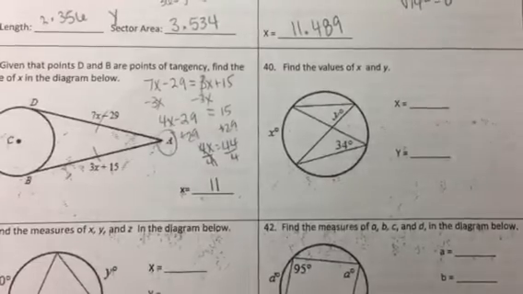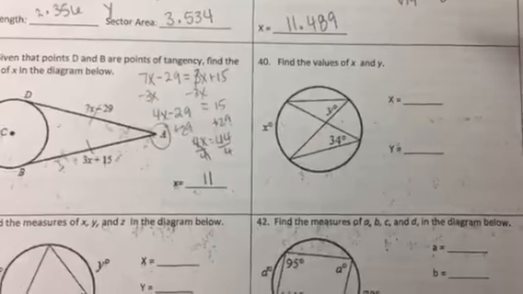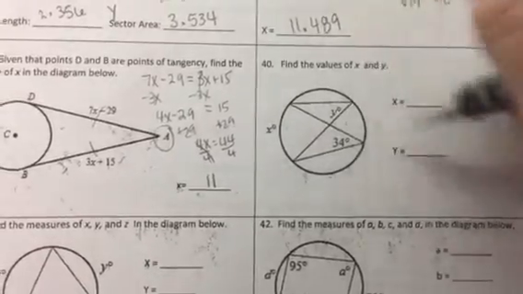Find the values of x and y. Oh, I'm going to have to go in a second. We'll see if we can at least finish this problem. The values of x and y.